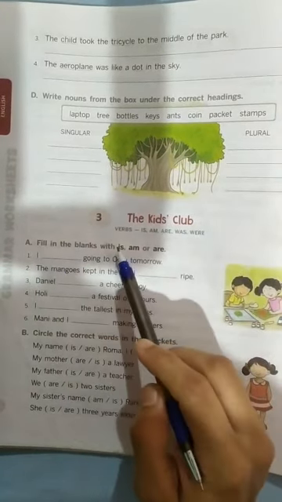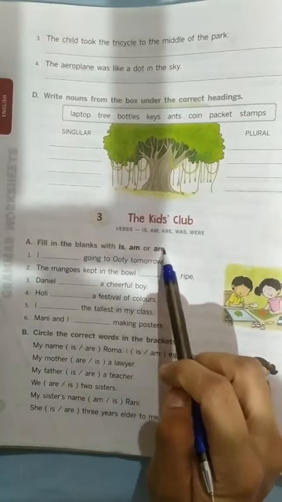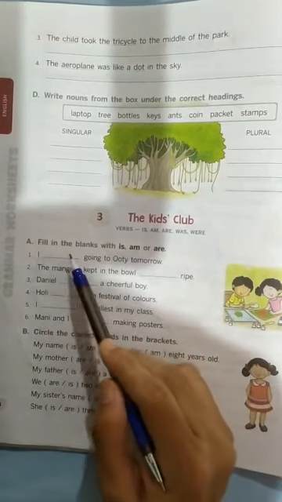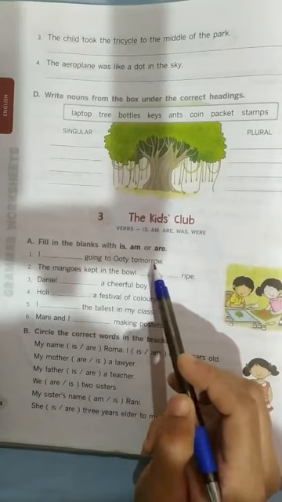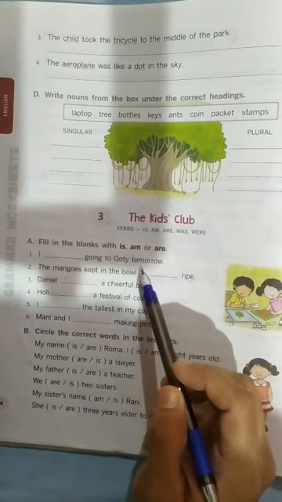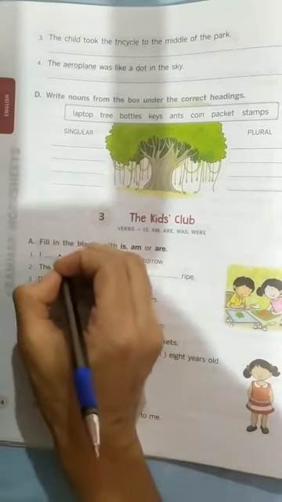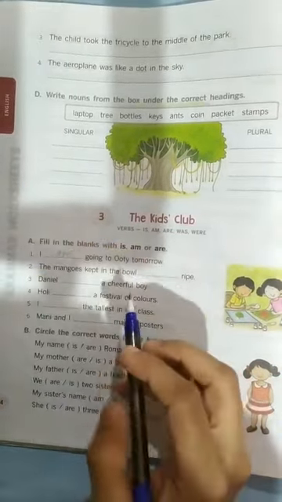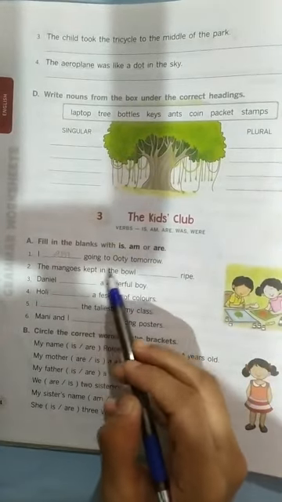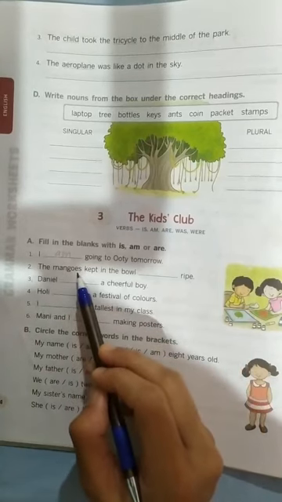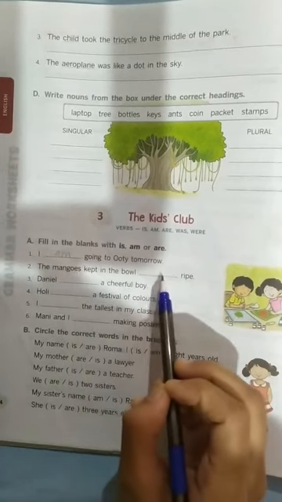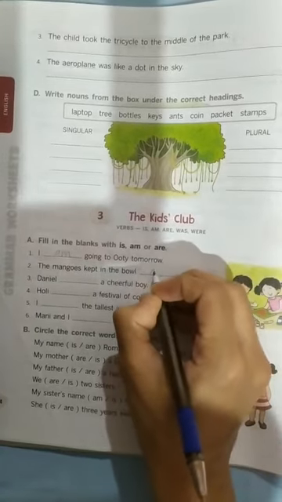First one, fill in the blanks with is, am or are. I dash going to Ooty tomorrow. I have already told you that after I, we should write the auxiliary verb am. I am. Then, the mangoes kept in the bowl dash ripe. The mangoes is a plural noun. There are more than one mango. So, we should use the plural verb are.